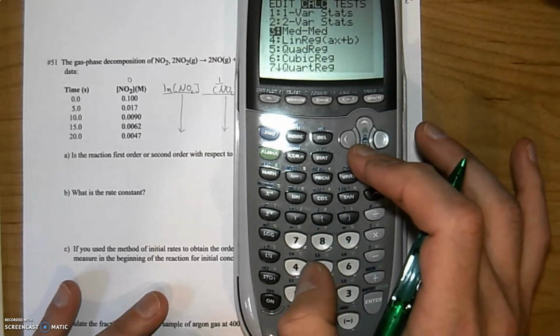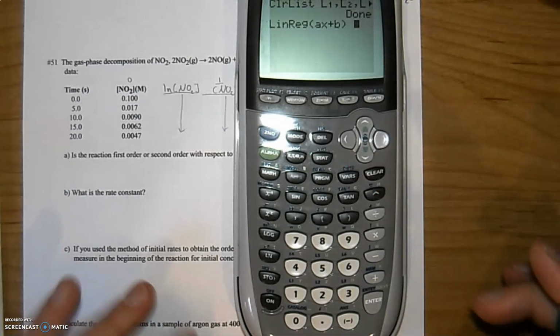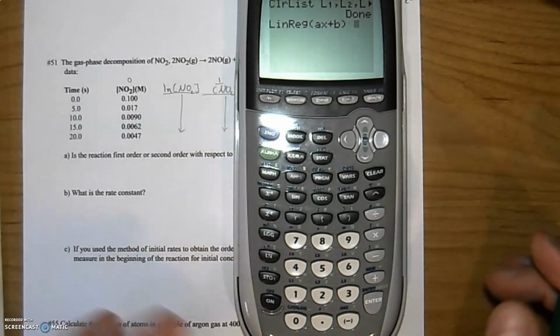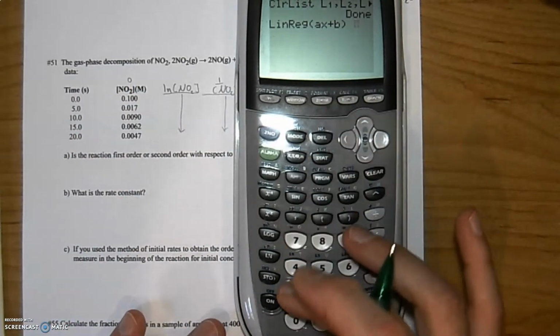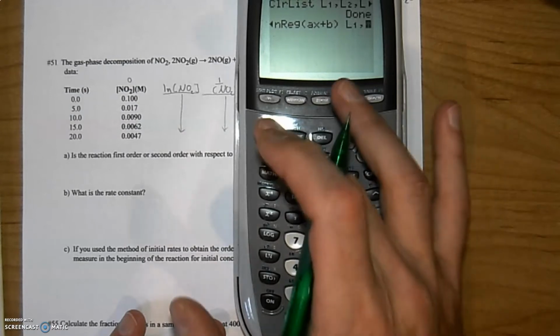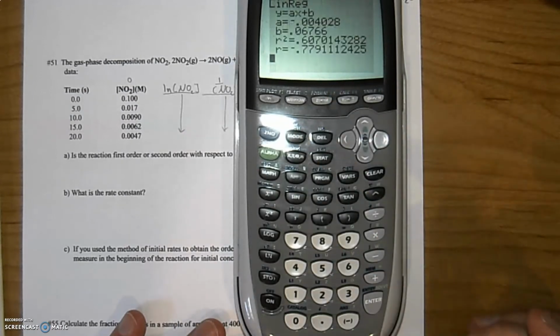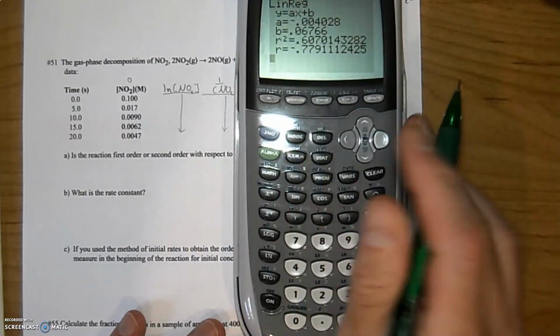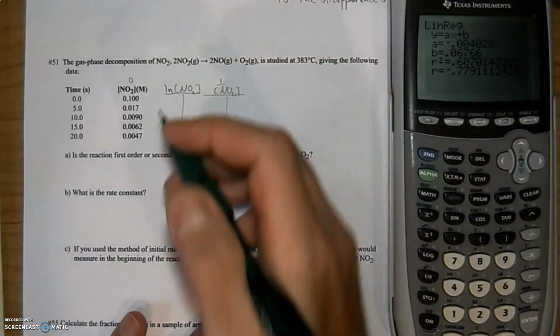Okay, now I'll go into the calculate. And for linear regression, I'm going to do time versus the concentration first. So I'll say list 1, comma, and list 2, run it. And there's my R value, 0.779. I'll write that down.